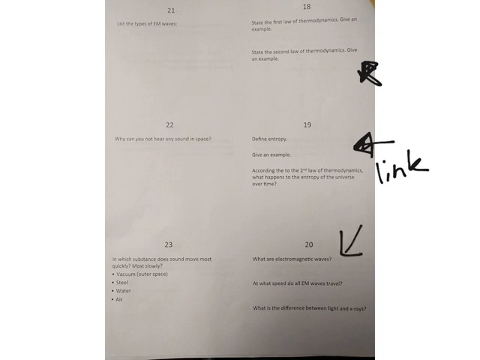Electromagnetic waves, waves in the electromagnetic spectrum. Those are all the waves you cannot see, including light. So what speed do they all travel?